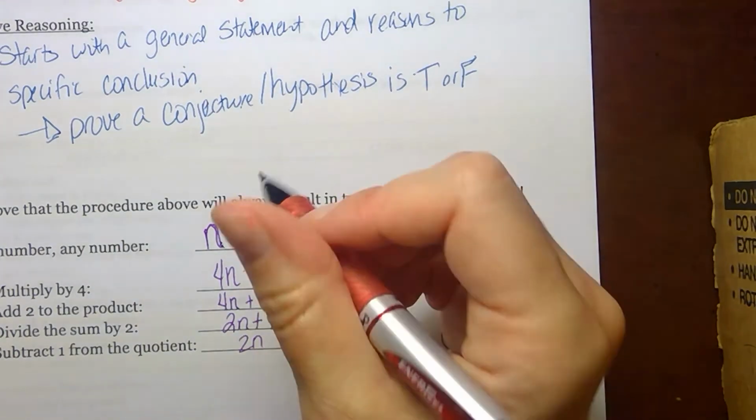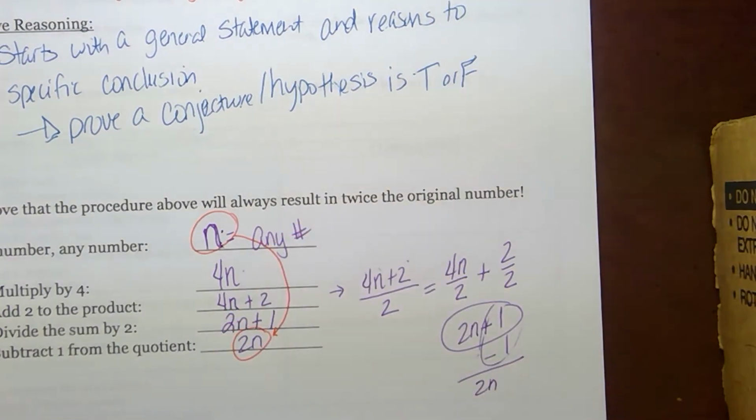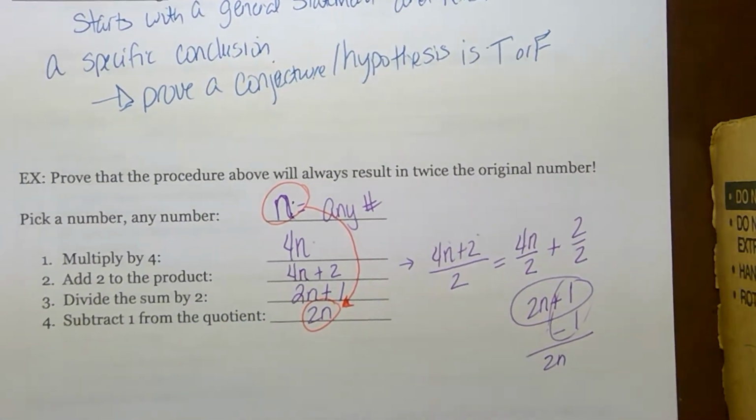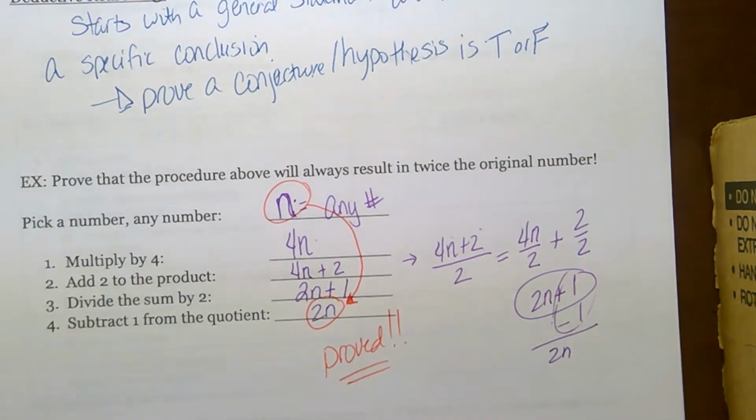Then if I compare what I started with to what I ended with, I see that yes, in general, no matter what number I were to choose, I would end up with twice what I started with. So I proved my generalization.